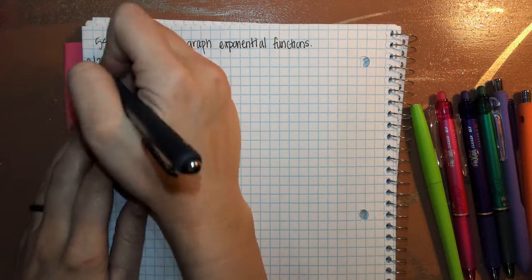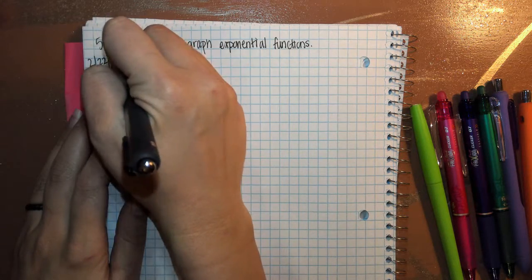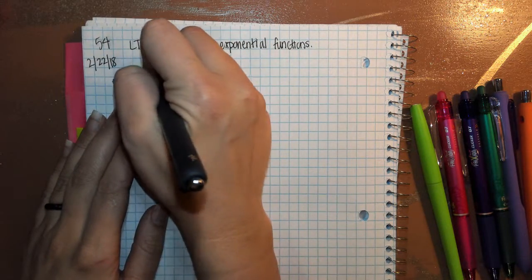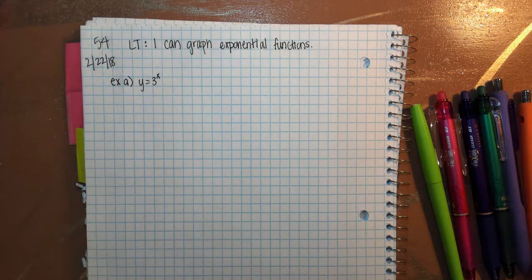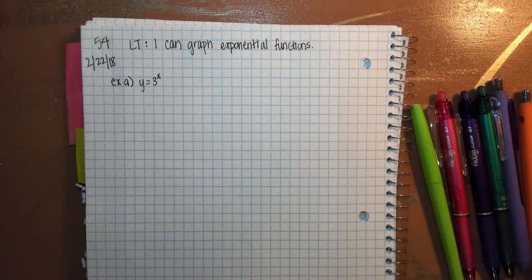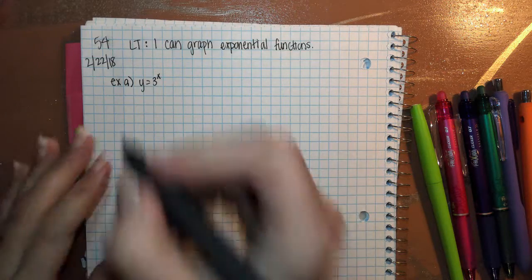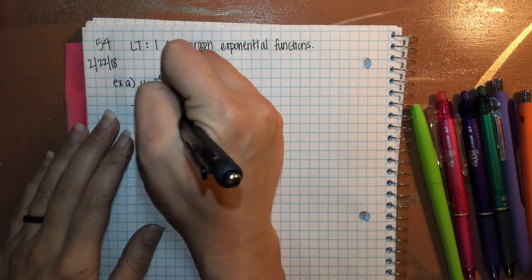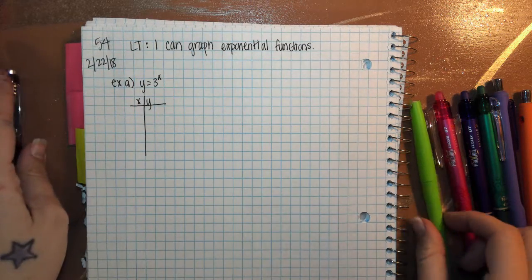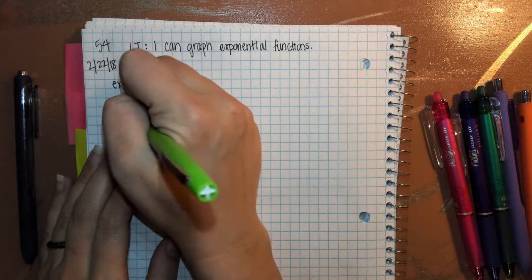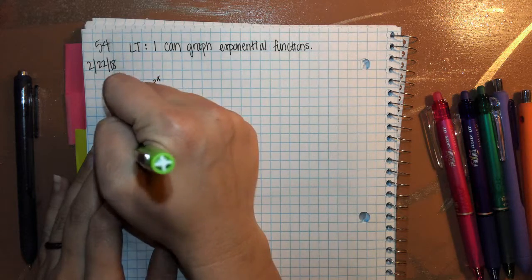Okay, so the first example that I want us to do says y equals 3 to the x power. Now, it's not 3 times x, it's 3 to the x power. And remember, you have to have that x as an exponent for it to be an exponential function. Now, when you graph these, the first thing you do is make a t-table. And I personally would use the same numbers every time. I would use -2, -1, 0, 1, 2.